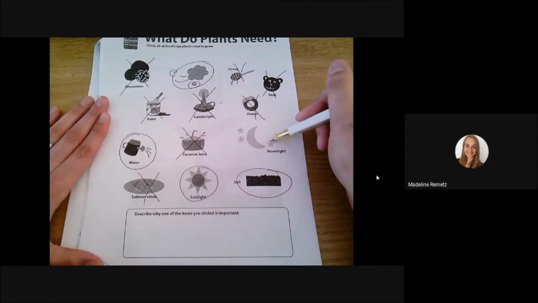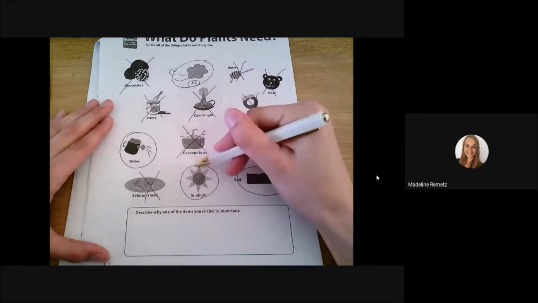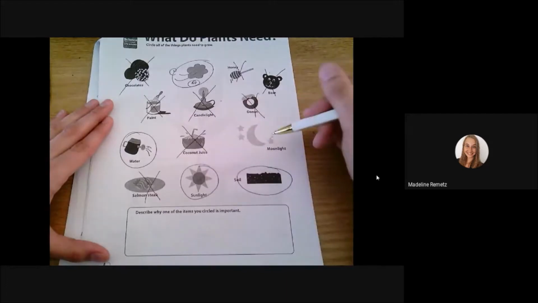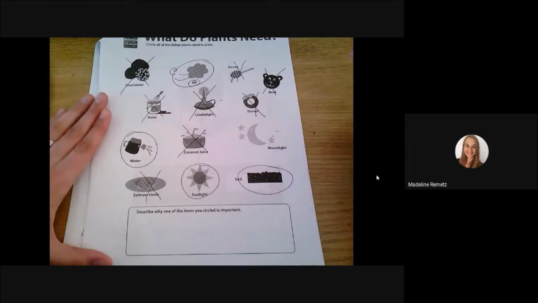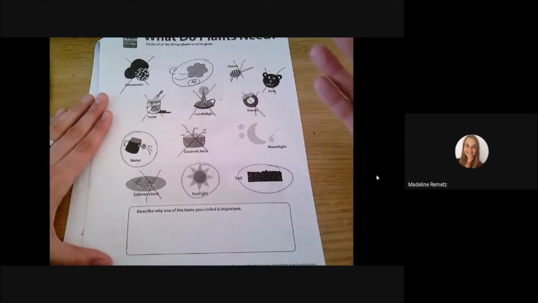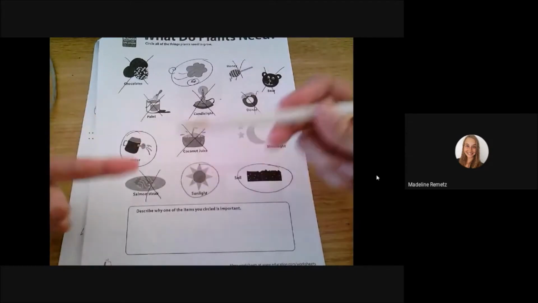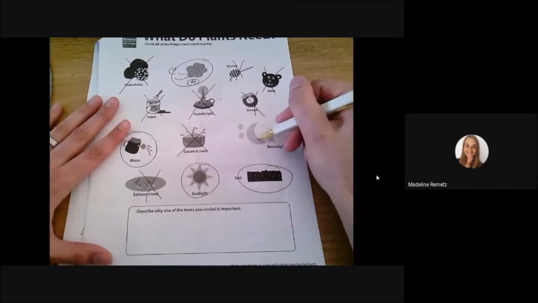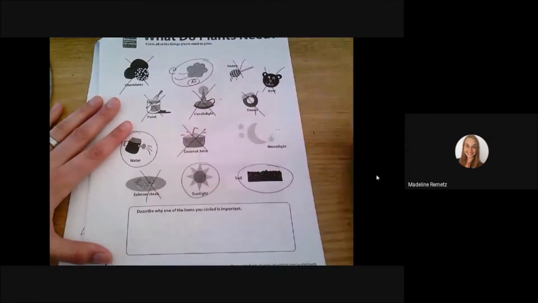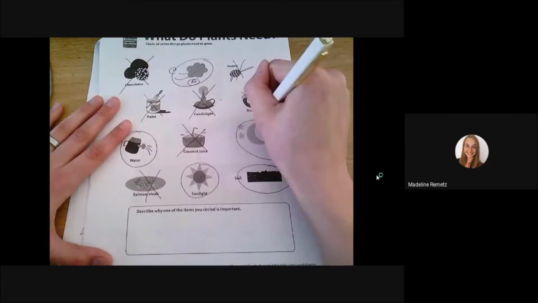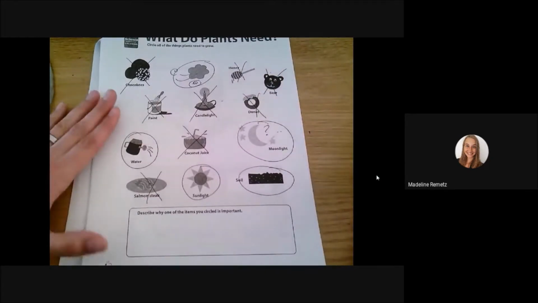The moon doesn't make its own light, but the moon's light comes from the sun. So even though the moonlight is not as powerful, there are a lot of people who actually grow their plants and try to have a moon cycle where, depending on what phase the moon is in, their plants will grow more or less. If you want, you can circle moonlight. I'm going to put a question mark next to it because the moon's not as strong as the sun.